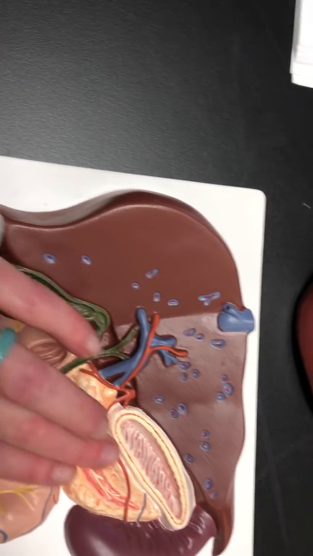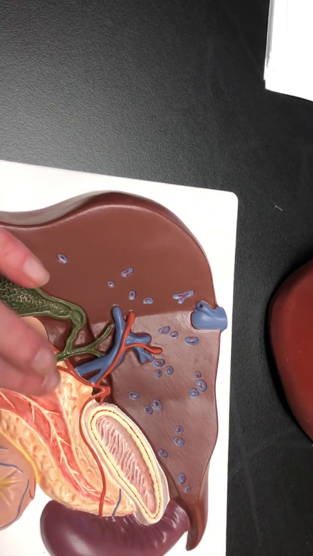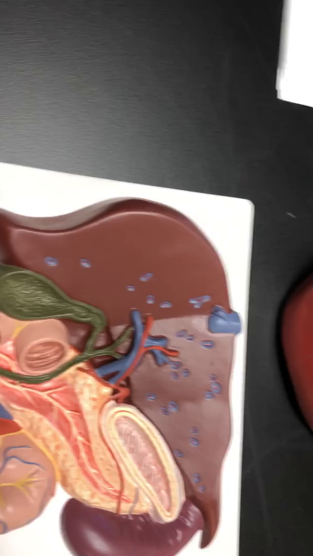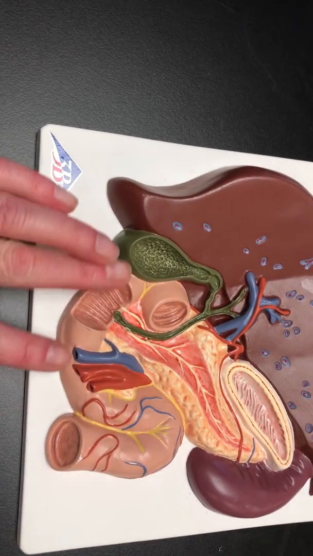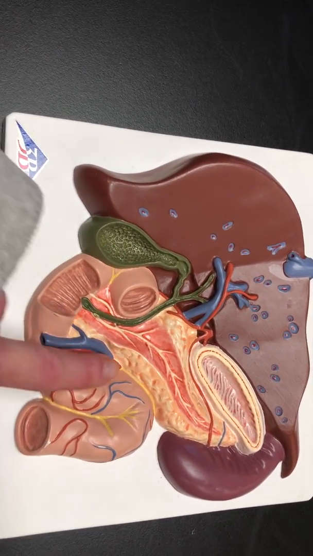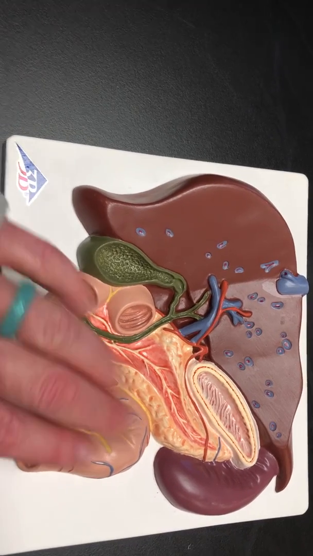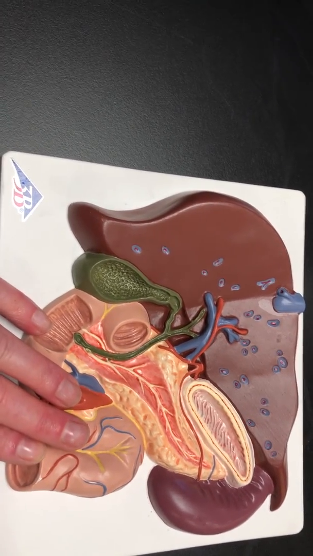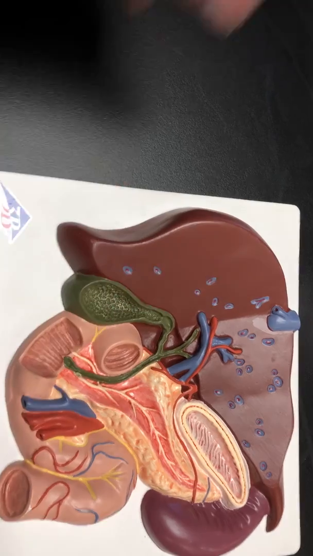This structure right here, I always describe it as corn on the cob. That is going to be your pancreas. And then here is where it moves. It sends all the enzymes where it's going to go into your duodenum, which is the beginning of your small intestine.